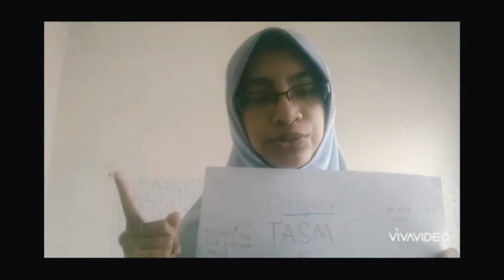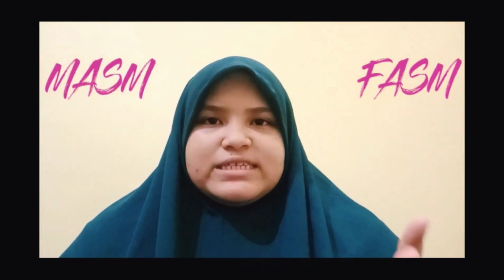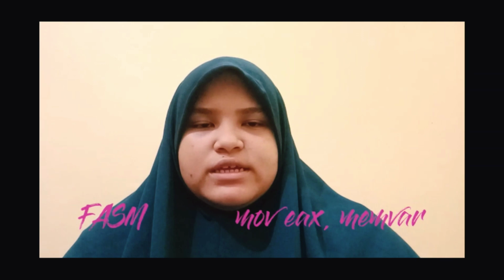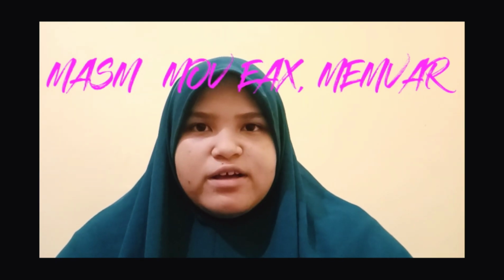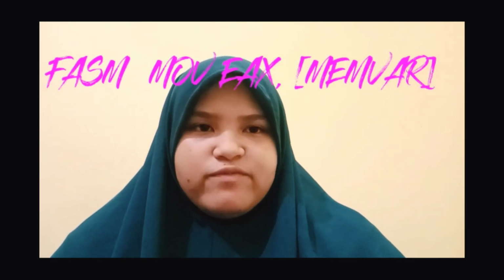So, do you want to know the difference between FASM and MASM? Don't forget about MASM and FASM. The main difference between both of them is the addressing syntax. First, loading an address. For MASM, it uses mov eax, offset memvar. For FASM, it uses mov eax, memvar. Second, loading a value. For MASM, mov eax, memvar. For FASM, mov eax, [memvar].